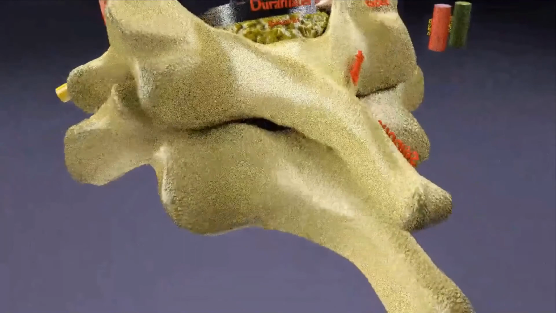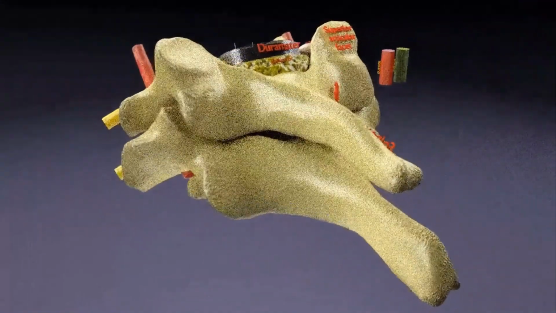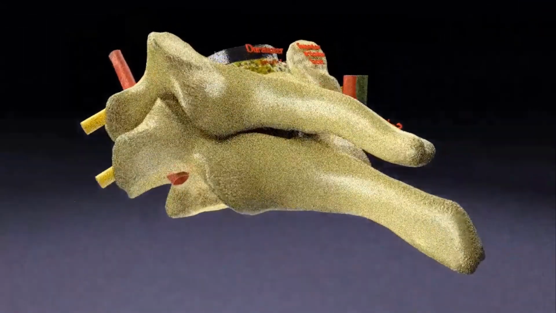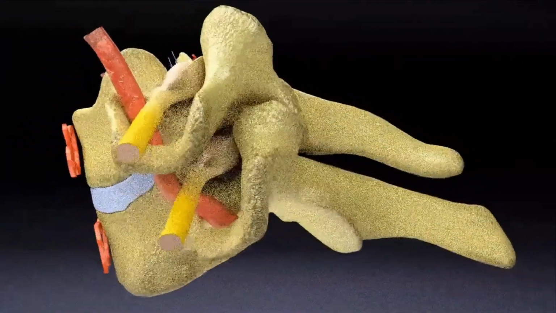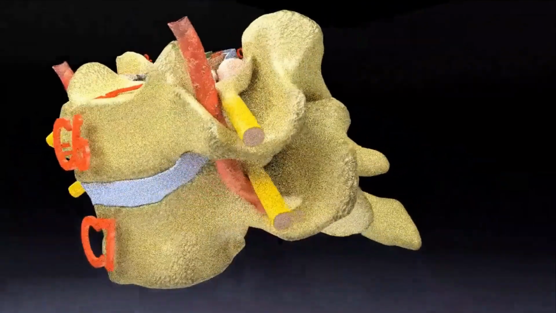There are 7 processes projecting from the vertebra, that are 1 spinous process, 2 transverse processes, and 4 articular processes.